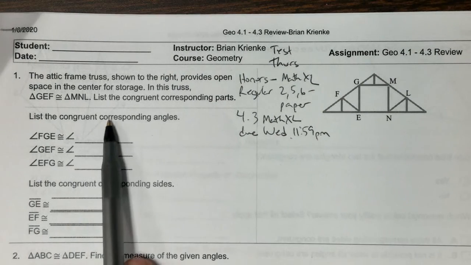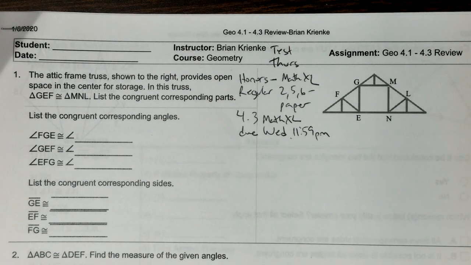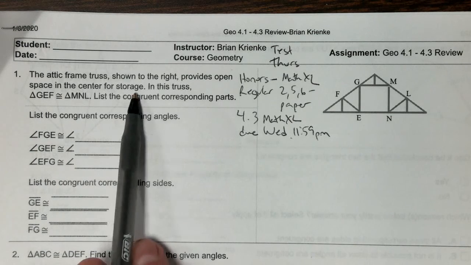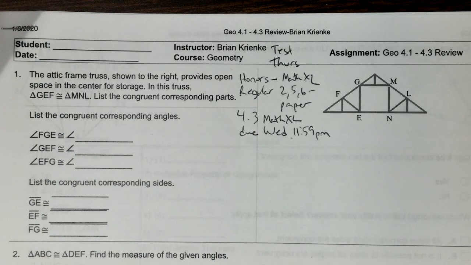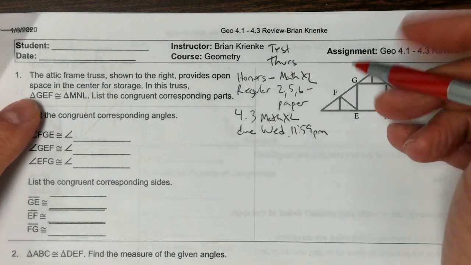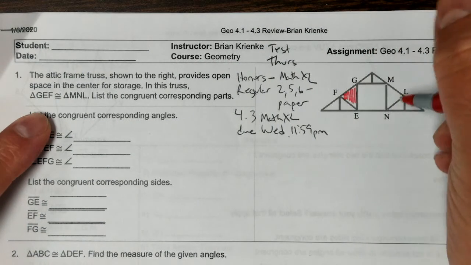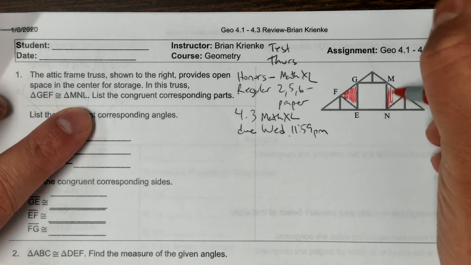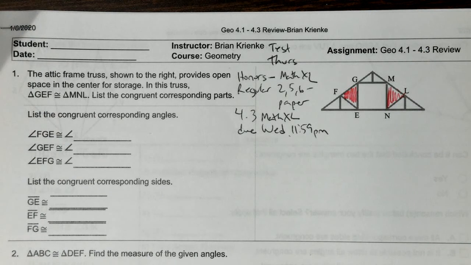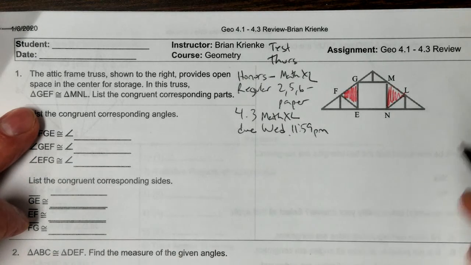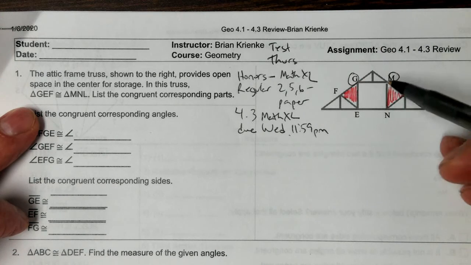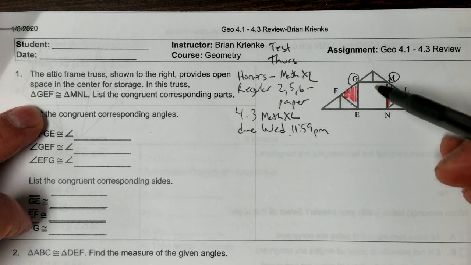Now on here it says the attic truss shown to the right provides open space in the center for storage. In the truss you have your two triangles that are congruent, and it says list your congruent corresponding parts. The first thing I'm going to do is color in the triangle, because there are lots of figures in here, but these are the ones we're really interested in.